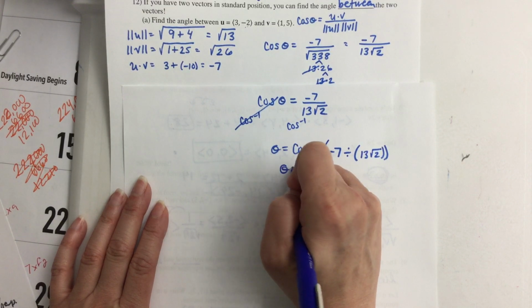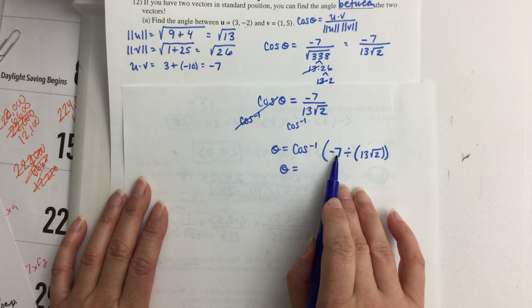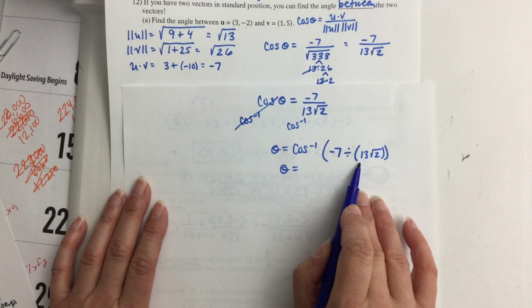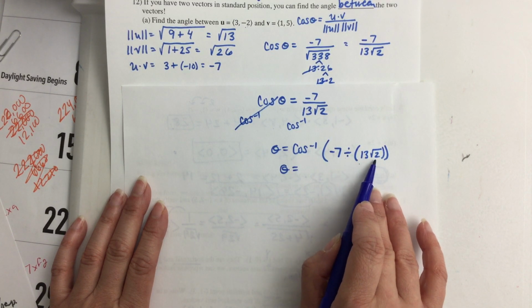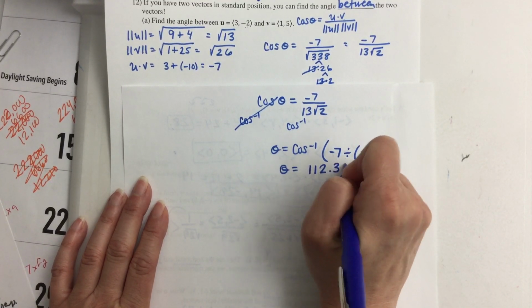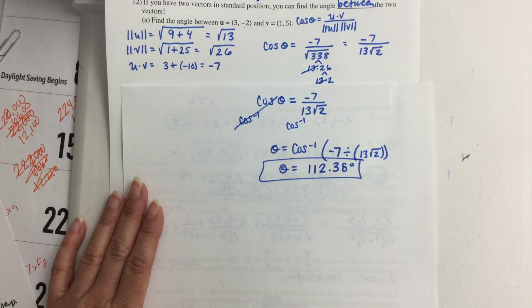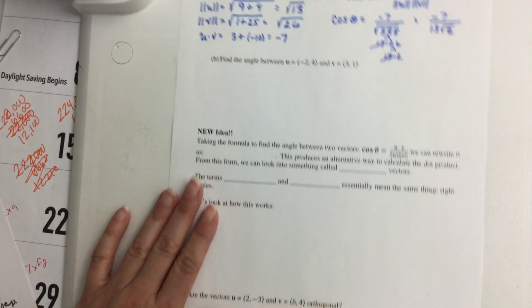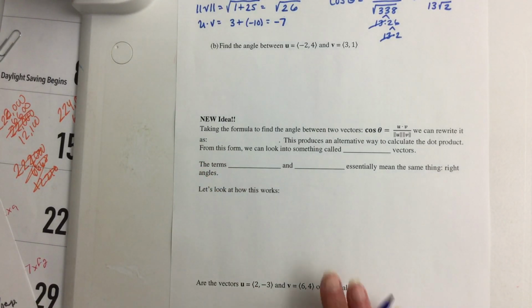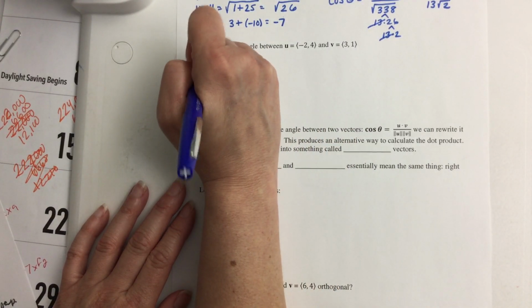When you put this in your calculator, inverse cosine, it will open a parenthesis, negative 7 divided by, open a parenthesis, 13 times the square root of 2, close it, you would get 112.38 degrees. And again, the angle between two vectors has to fall somewhere between 0 and 180. This does, so we're good to go. Let's do one more because this is kind of a lengthy problem, and it's kind of a longer process. I find the magnitudes first.